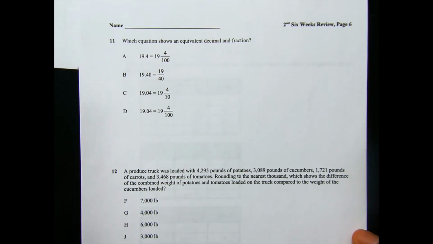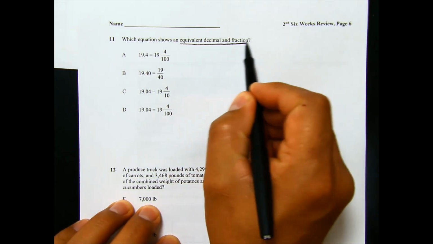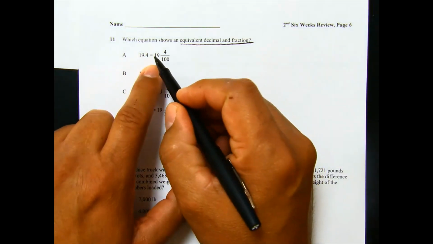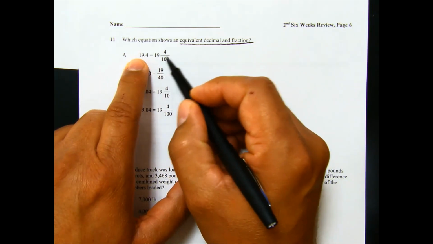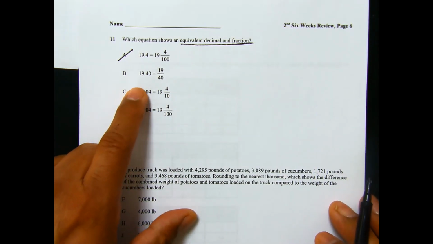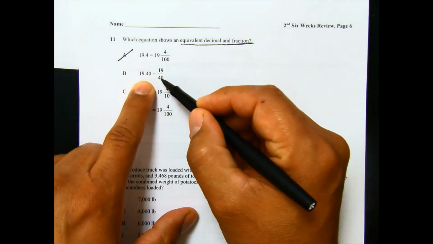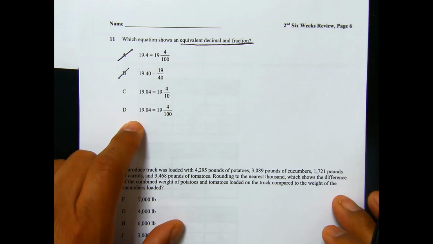Number 11. Which equation shows an equivalent decimal and fraction? So we're looking for an equivalent decimal and fraction. So this is 19 and 4 tenths. We look over here, we have 19 and 4 hundredths. It should be 4 tenths, not 4 hundredths. So A can't be our answer. This is 19 and 40 hundredths. Those two are not equivalent.